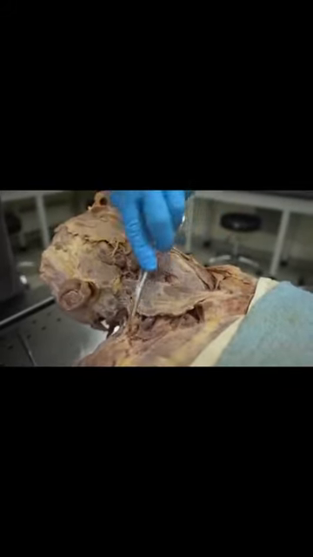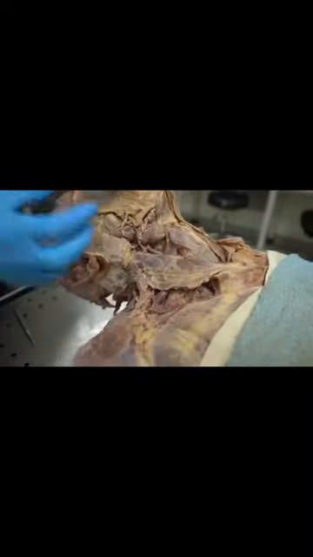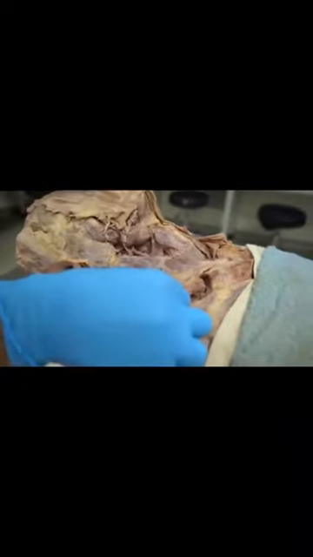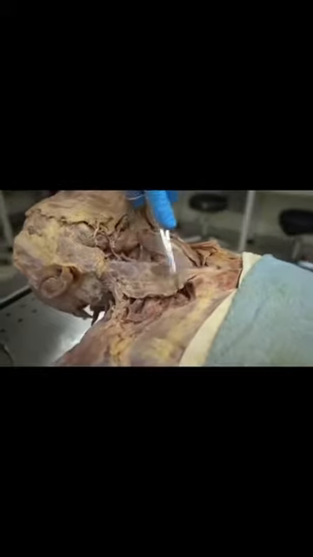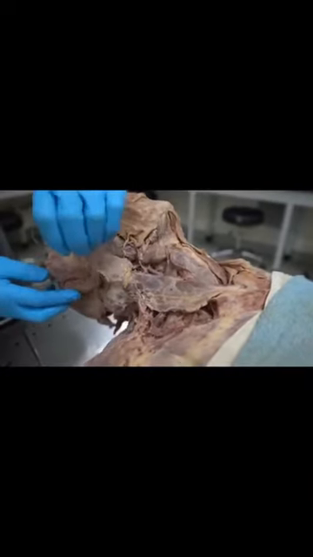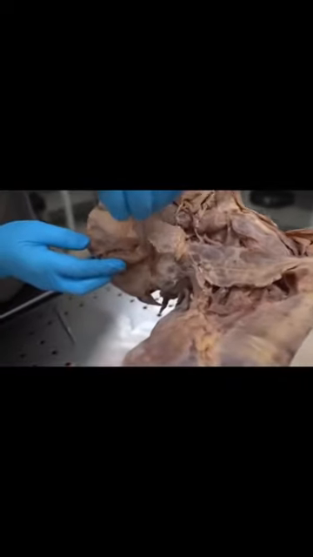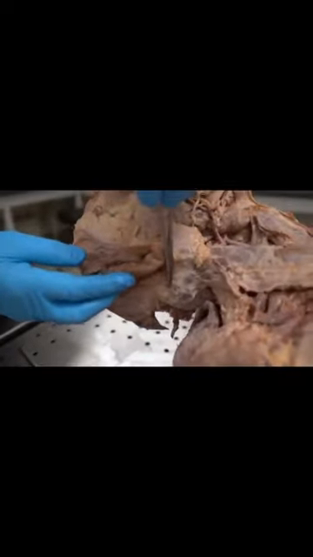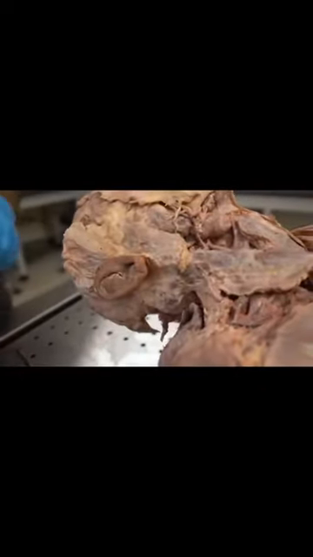Now you can see that the clavicle is cut here, and here's the piece of clavicle that we took out. So it would attach along the clavicle. That's the sternocleido part. And then if we follow this muscle up towards the skull, back here, it would attach to the mastoid process of the skull. So that's where the muscle gets its name from, its three attachment points.